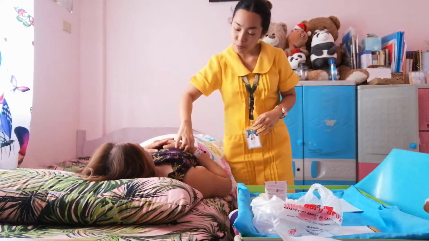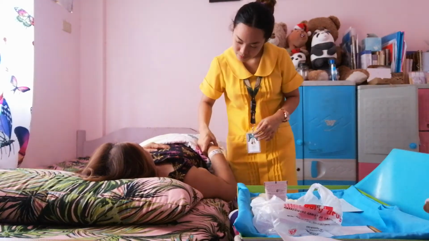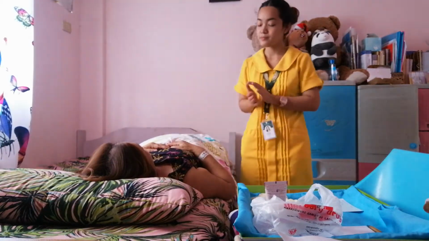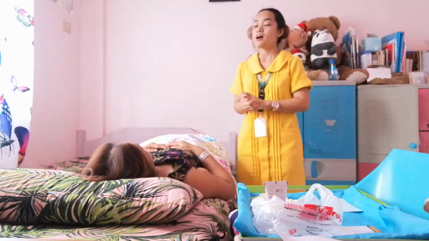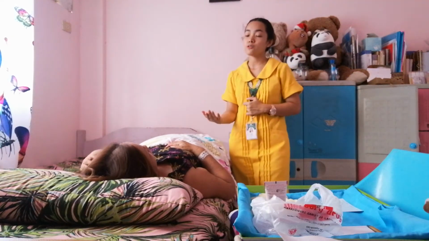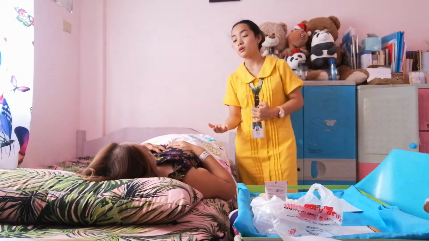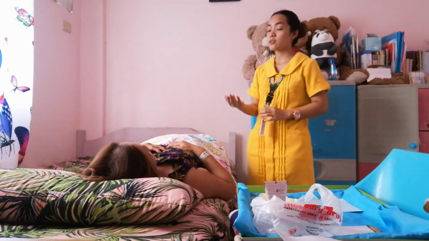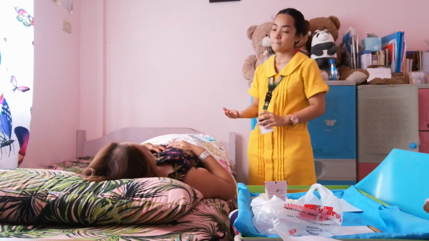So, ma'am, ano po pangalan niyo at birthday? Diana Lopez, September 27. Thank you po, ma'am. Ako po si Aira. Ngayon po, ibibigay ko po sa inyo yung suppository po ninyo para po sa puwit po ninyo. Order po ito ni Doc. Okay po, ma'am? Thank you po.